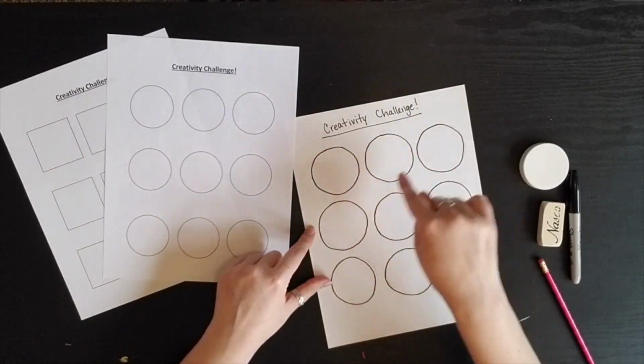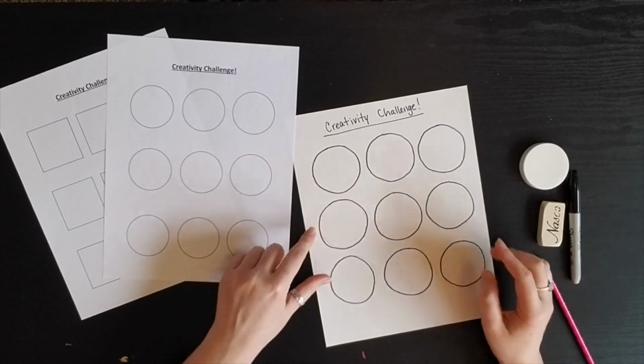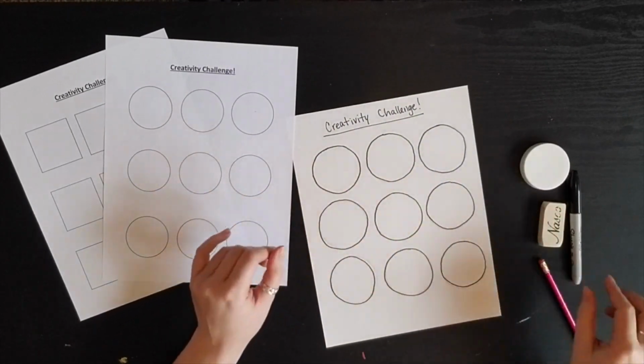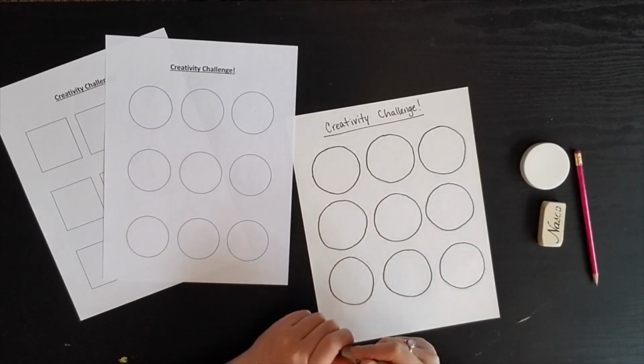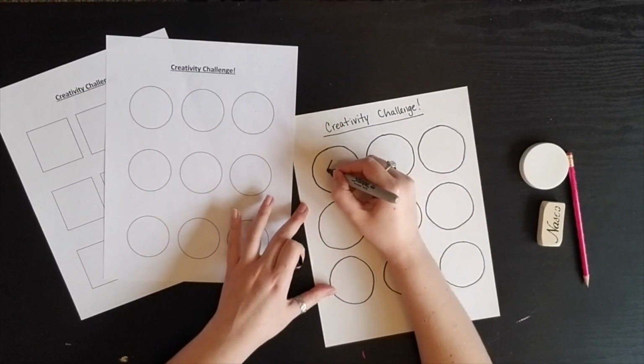Each of these 9 different circles has to now change to be something different. It can't be a circle anymore. For example, maybe my first circle might turn into a soccer ball.